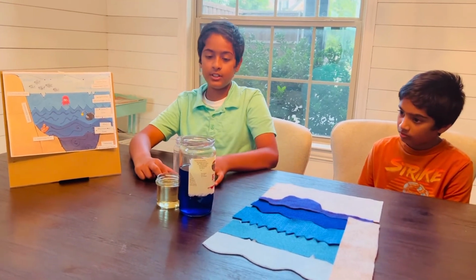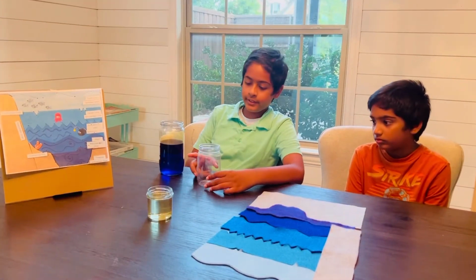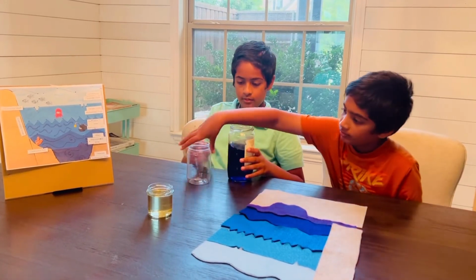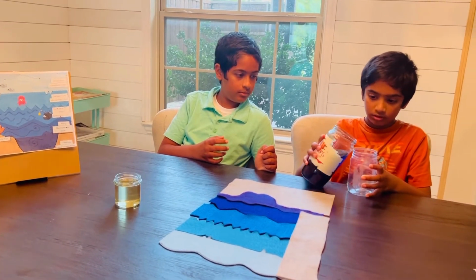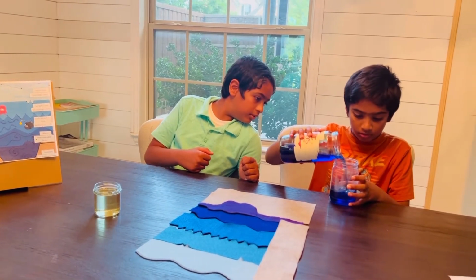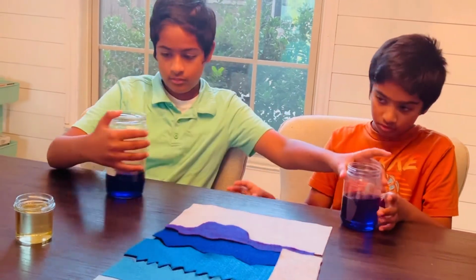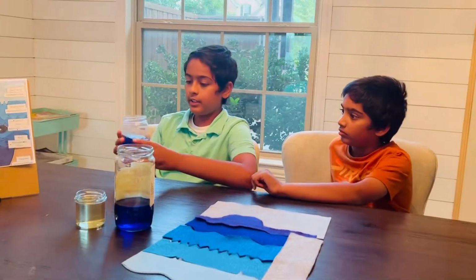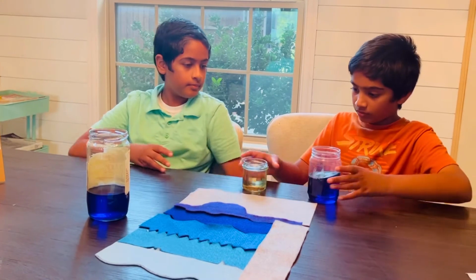So, the first thing we need to do is take this blue water and pour it in at this limit. So, Iran, can you do that? Good, that's enough. So as you see, Iran poured it till half of the jar, and next what we have to do is pour oil. So Iran, can you do that? Pour it to the point.